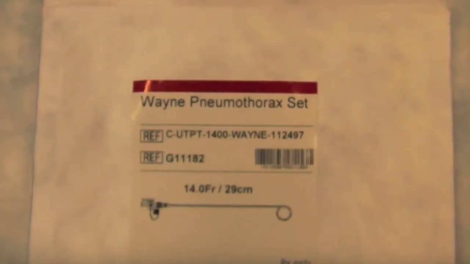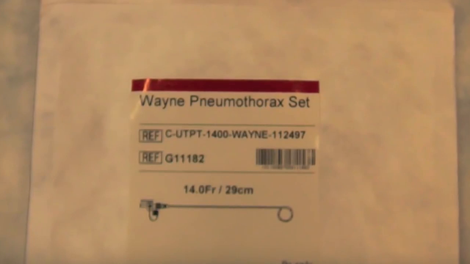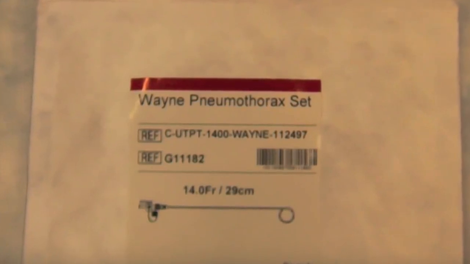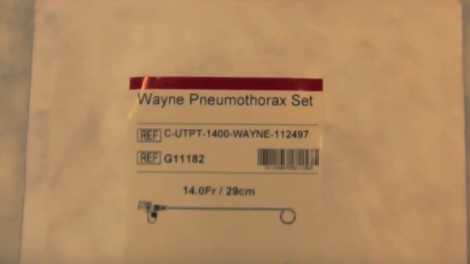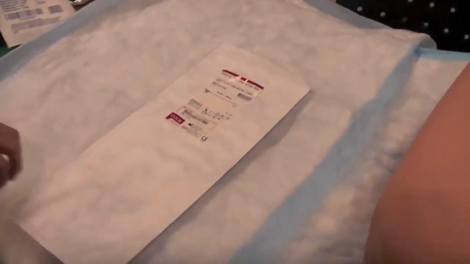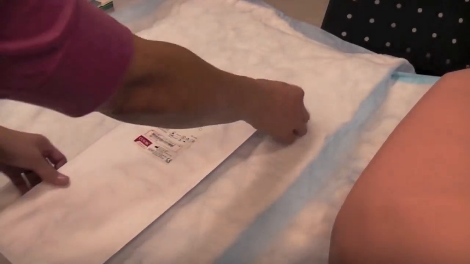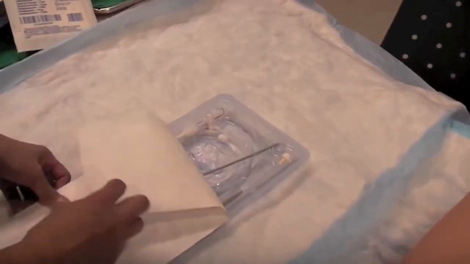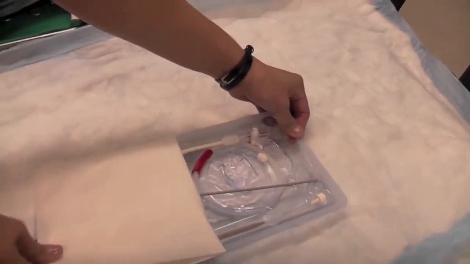The new pigtail catheter has several differences from the old one. It has a slightly larger diameter of 14 French, and it has a new part called the obturator, which is situated diagonally across the package when opened.